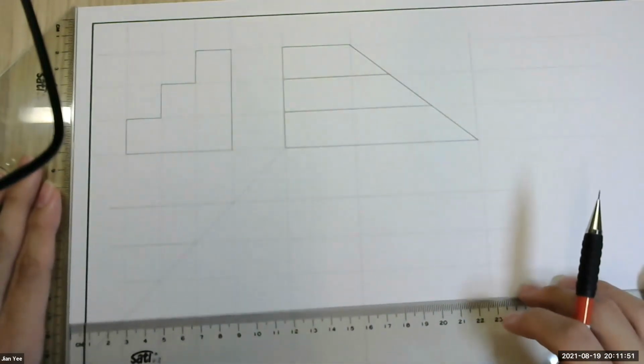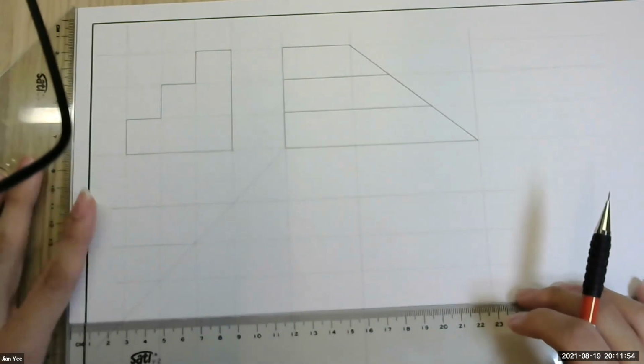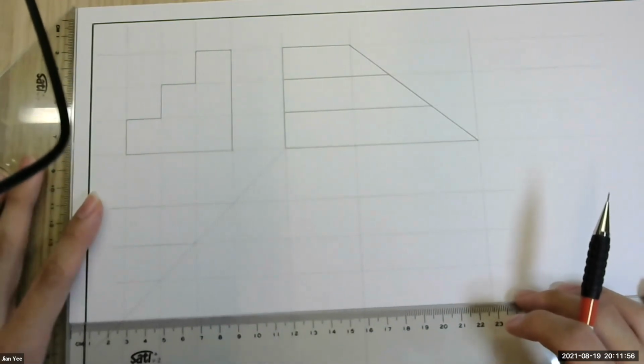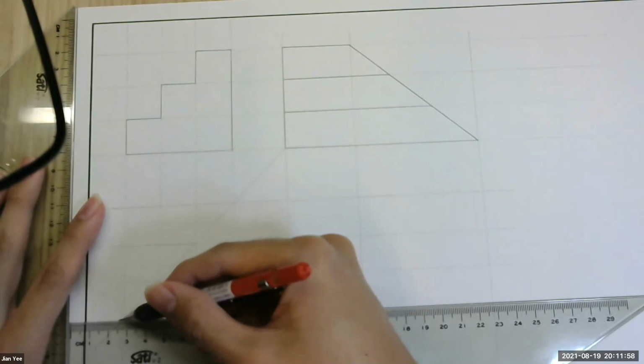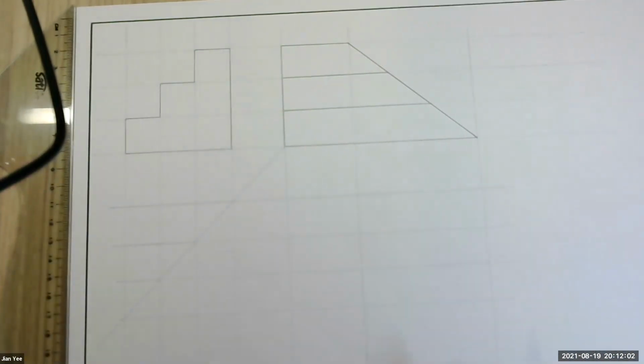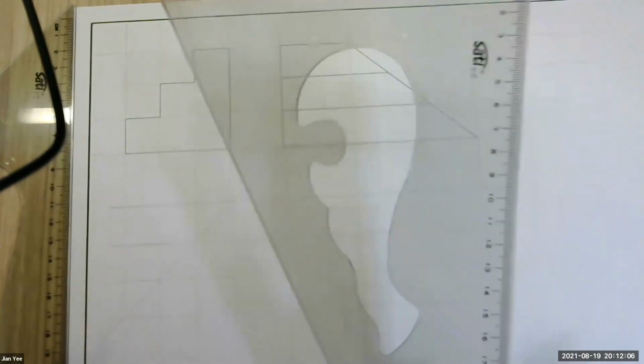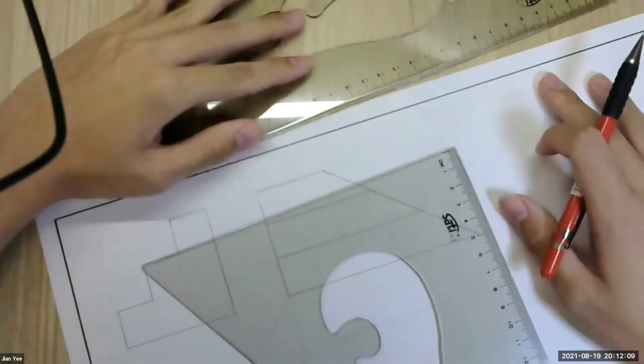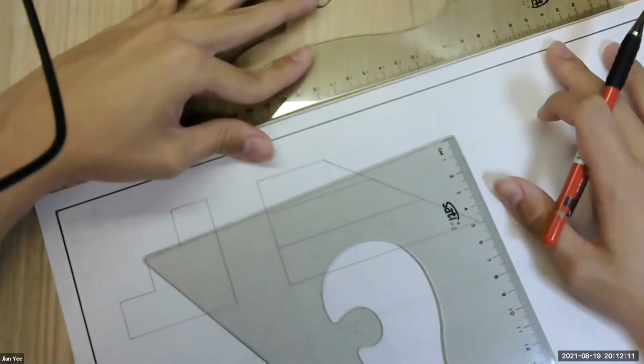Right to the end. And last one. All the way to the end. Okay. Now you have this. Now the next step.